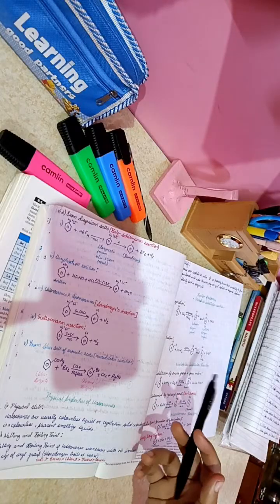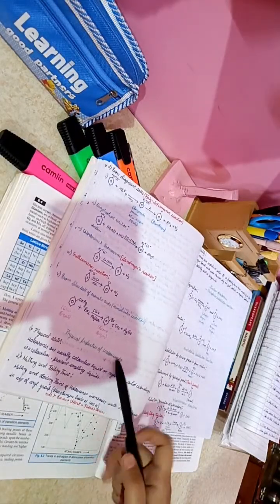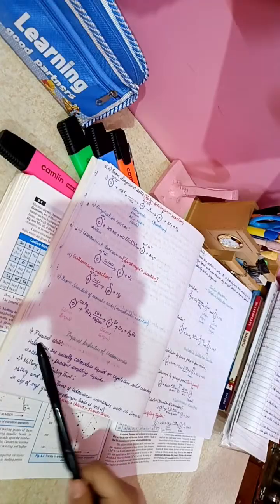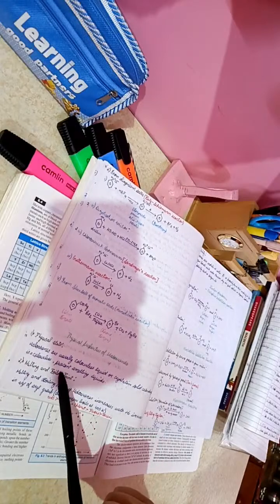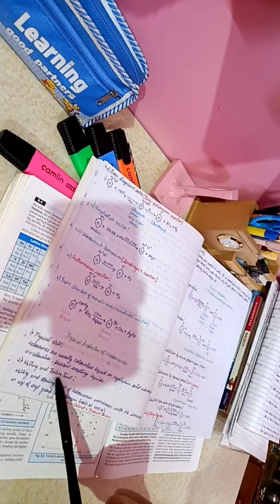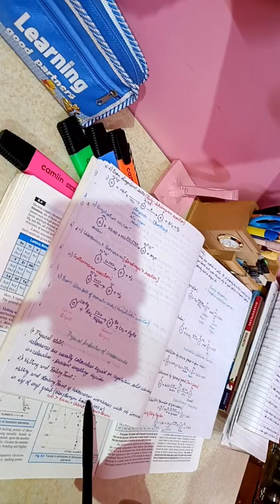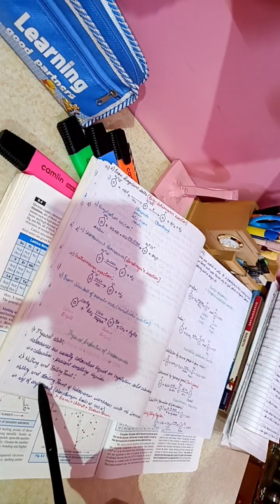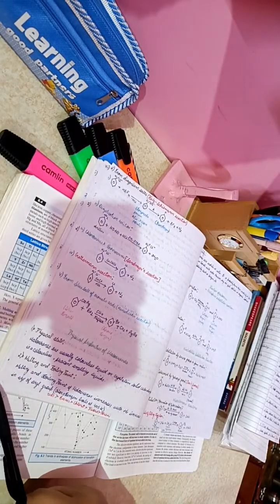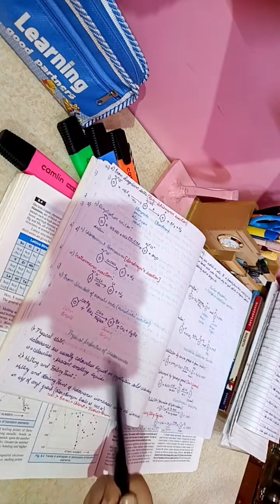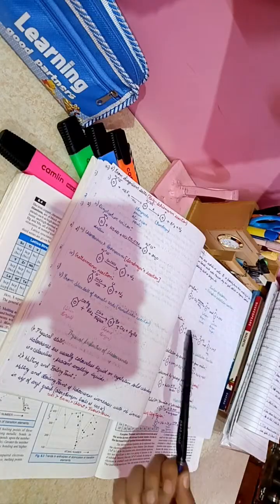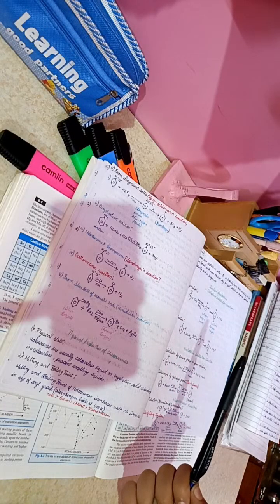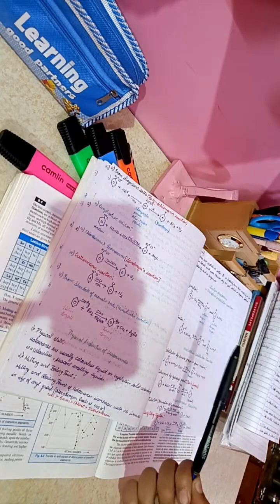Physical properties of haloarenes. Physical state: haloarenes are usually colorless liquids or crystalline solids. Chlorobenzene is a colorless, pleasant smelling liquid. Melting and boiling point: the melting and boiling points of haloarenes increase with the increase in size of the aryl group. Chlorobenzene boils at 405 K.